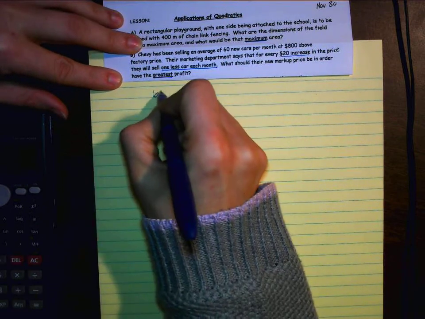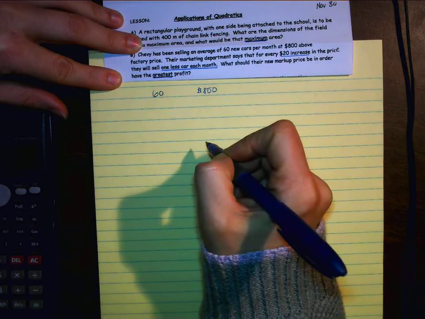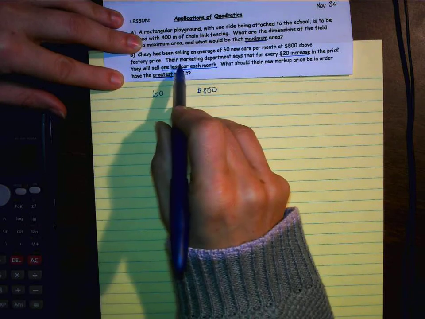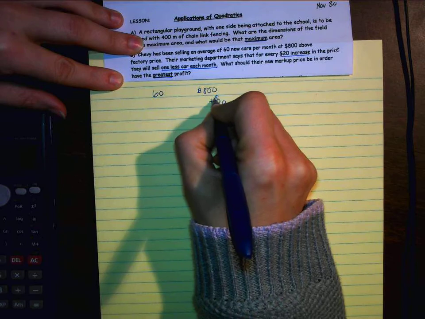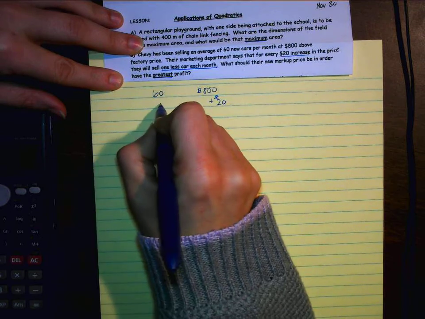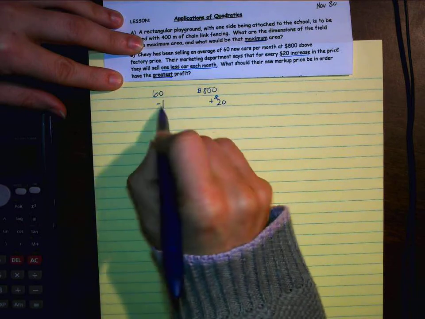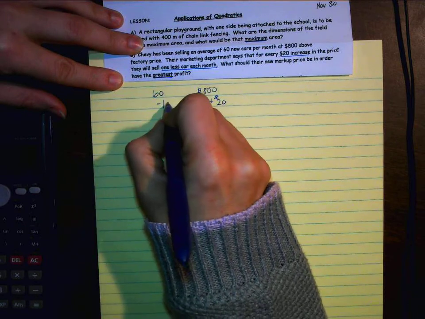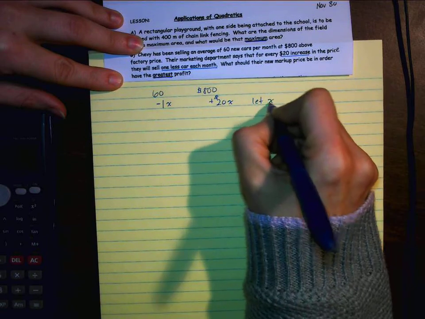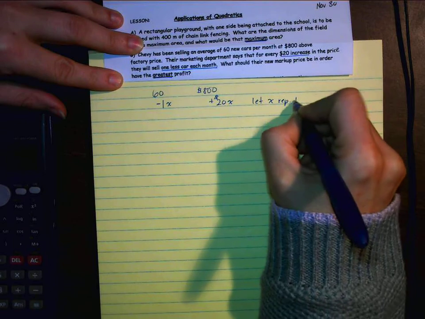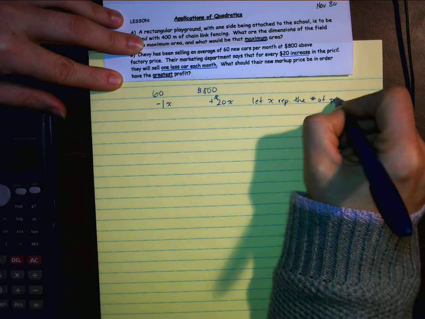We know we sell 60 cars at $800 above the factory price. I'm going to see how that changes. This is for every $20 increase, they sell one less car, so minus one. So these two changes are related. So let's relate them by the letter X. Therefore, let X represent the number of price increases.